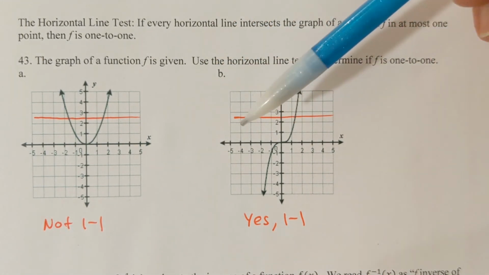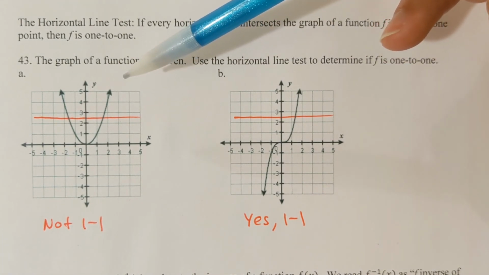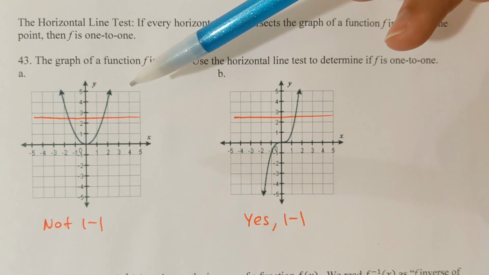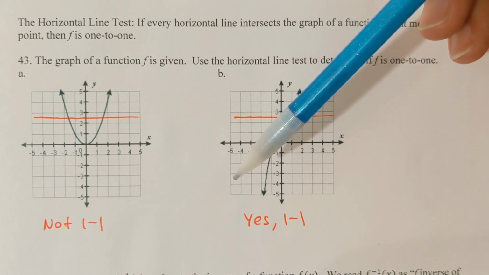Now, what that means to us is that this function has an inverse, but that inverse would be some curve that would fail the vertical line test. The inverse is not a function.